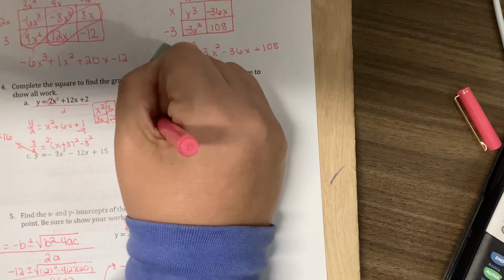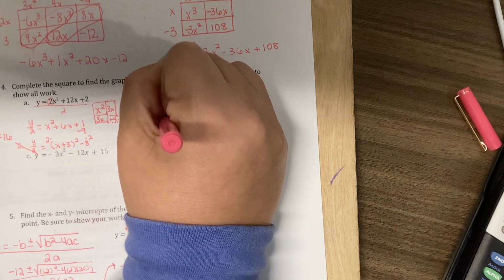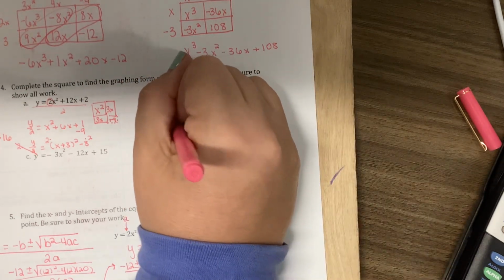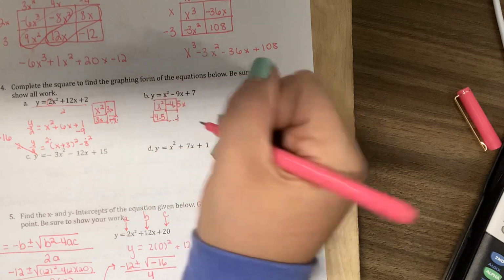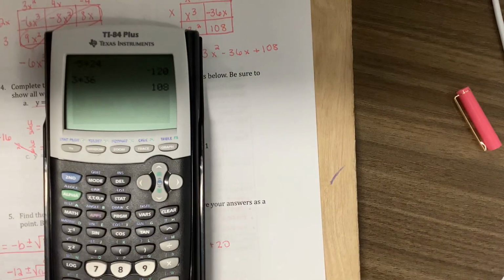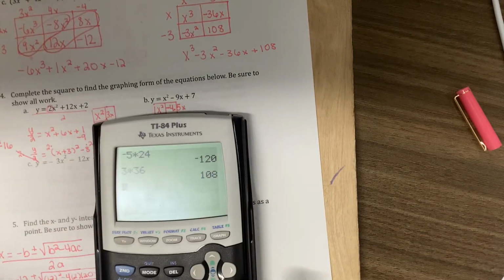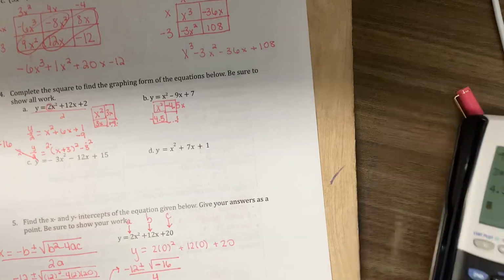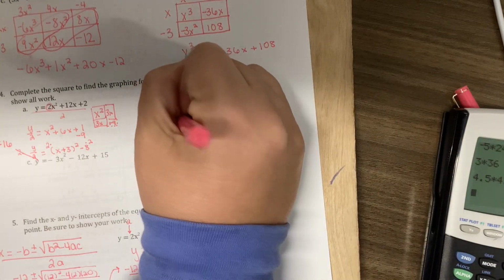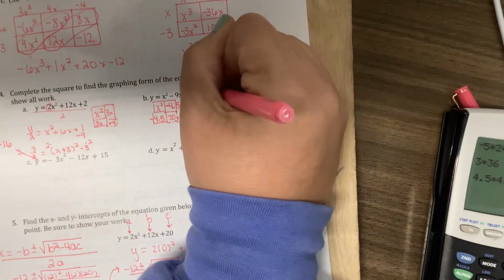We're going to split that 9 in half. Minus 4.5x. And then to get our ones, we're just simply going to do 4.5 times 4.5, which is going to give me 20.25. If I add 20.25 here, I have to subtract it from my 7.